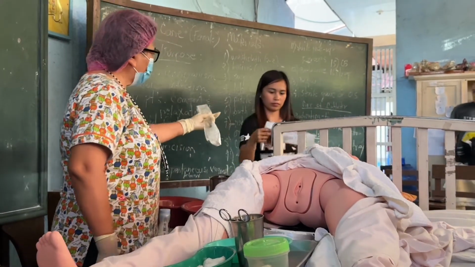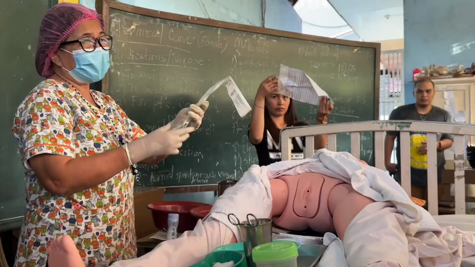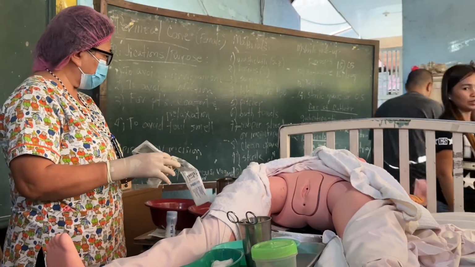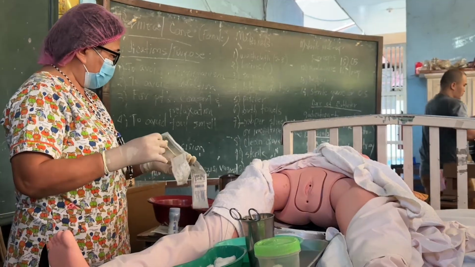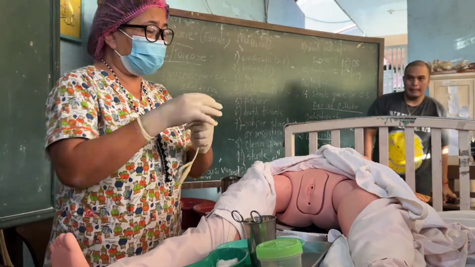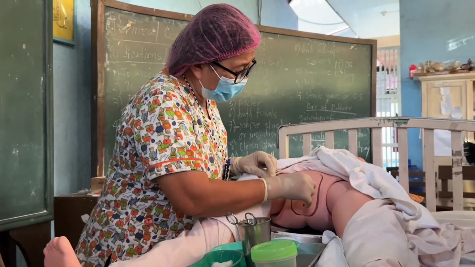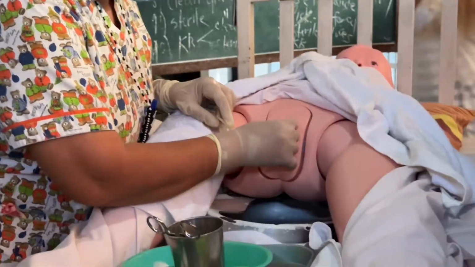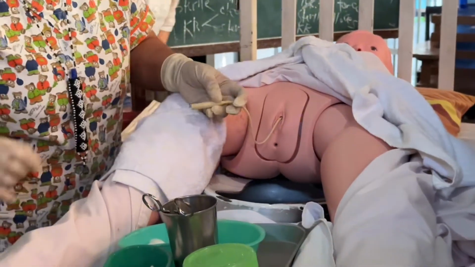So this is the Urobag, no? Kanang collection sa urine. So presuming that this catheter has been inserted at the urethra of the patient, no? So we don't do catheterization in situ, but we do the catheter care. So kani inserted na nisa sa urethra. Okay.